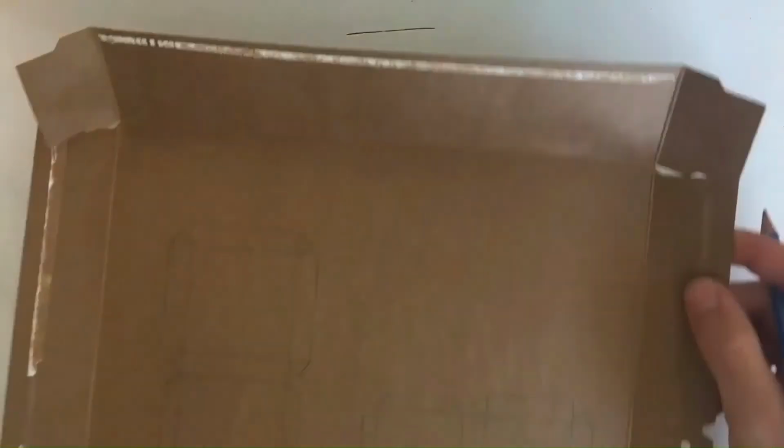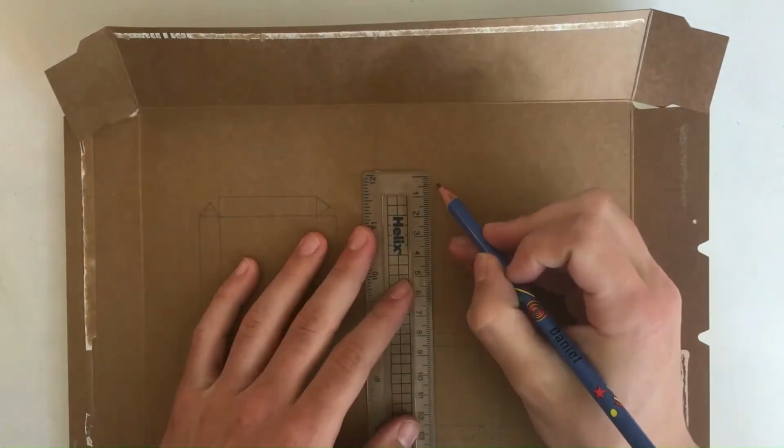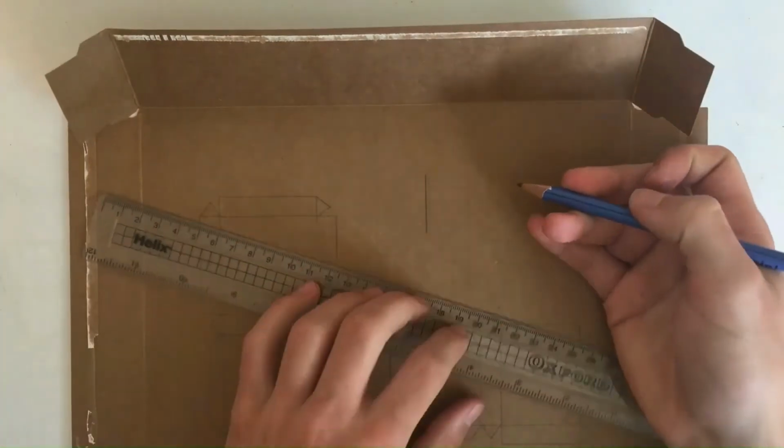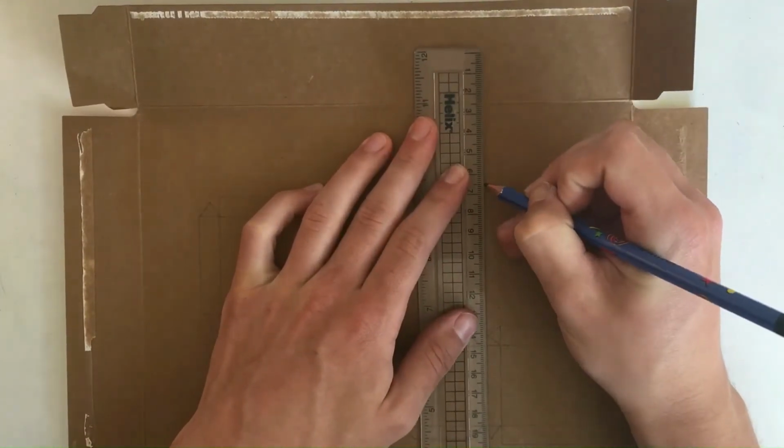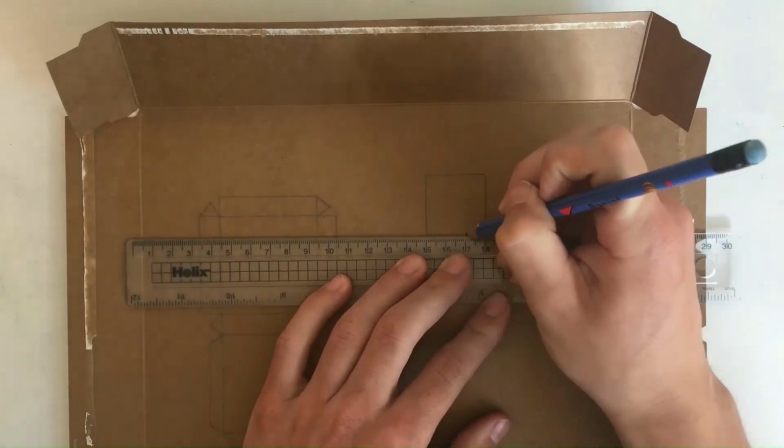Now, here is a short demonstration of how to make a 3-dimensional Hanoi tower using a cardboard cereal box. To follow along, you'll need some cardboard, a pencil, ruler, and some glue or sellotape. The first thing we need to do is draw a cuboid net onto the cardboard, which we will cut out to form our tower blocks.